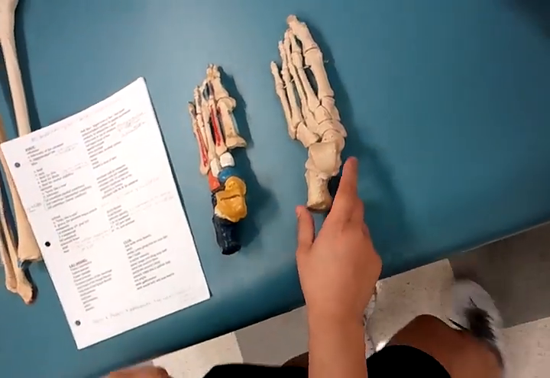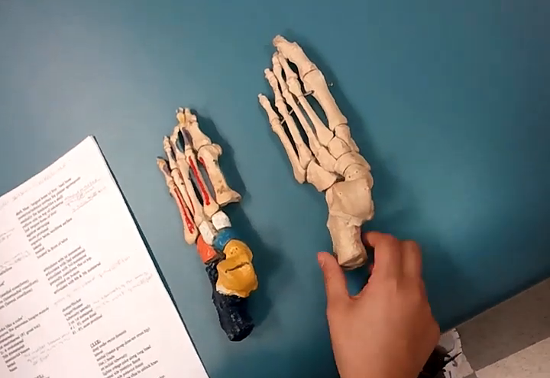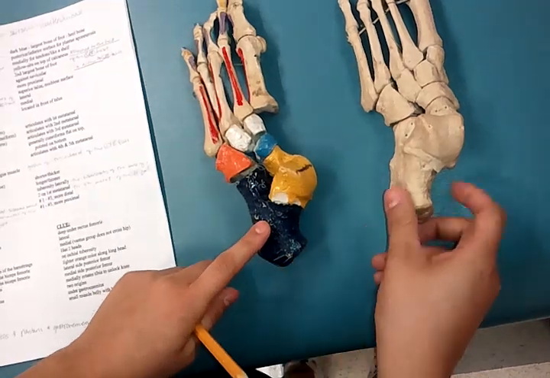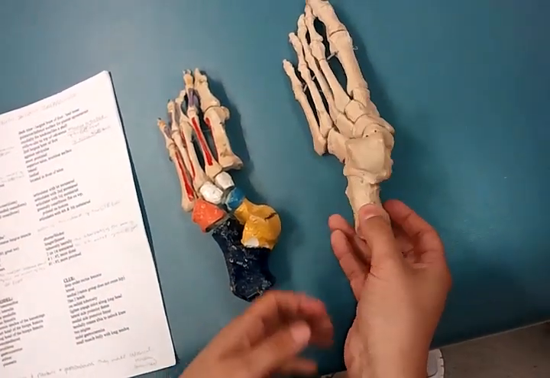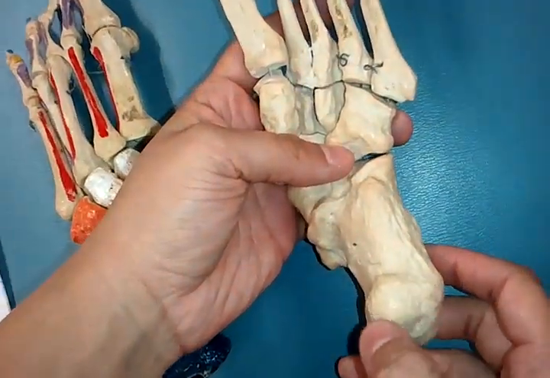This is the left foot. We're going to start from the calcaneus, which is right here, this blue shaded area, and the regular bones right here. What is this? Do you know? The tuberosity of the calcaneus will be on the plantar view right here.